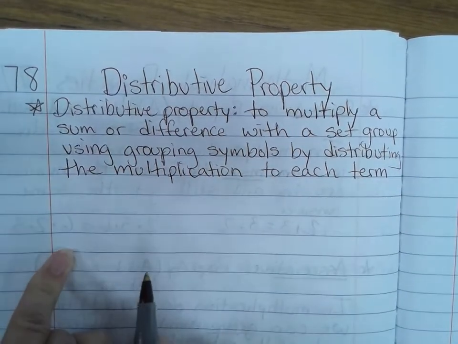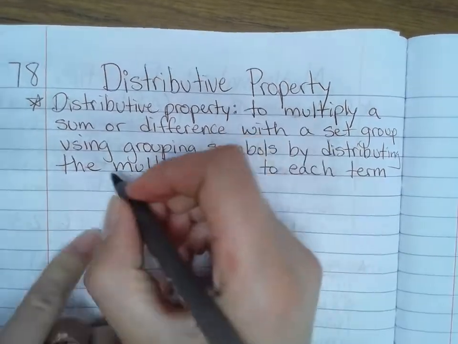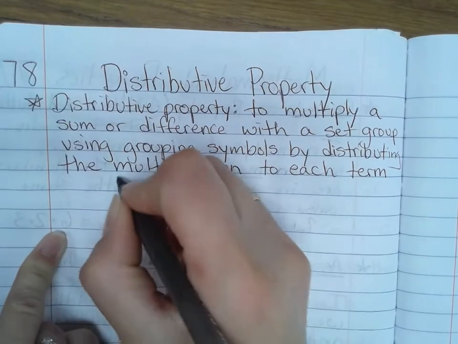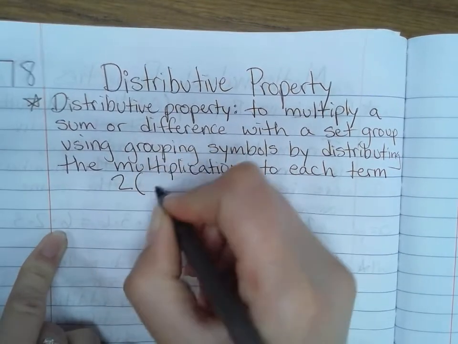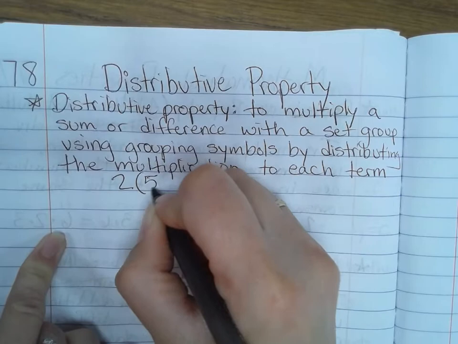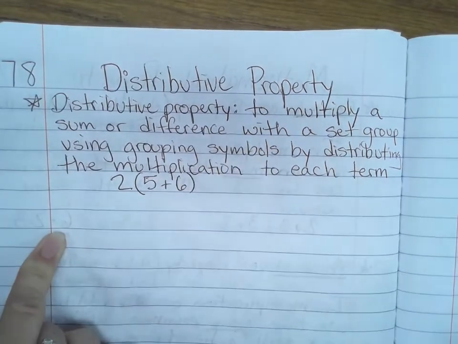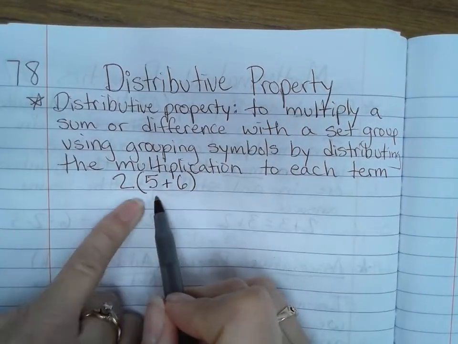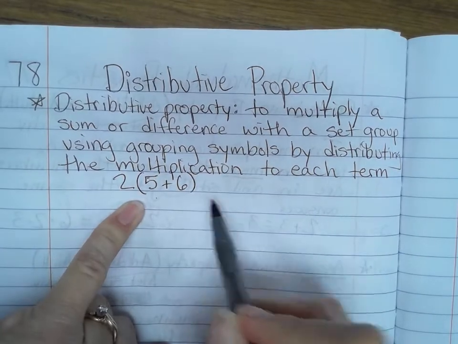Okay, now let's see an example of this. So let's say I have 2 parentheses 5 plus 6. Well, let's write this in words. So here is my expression.